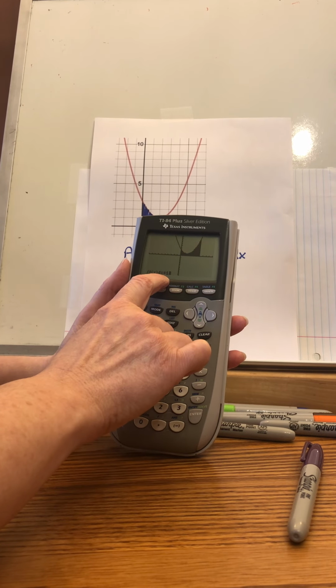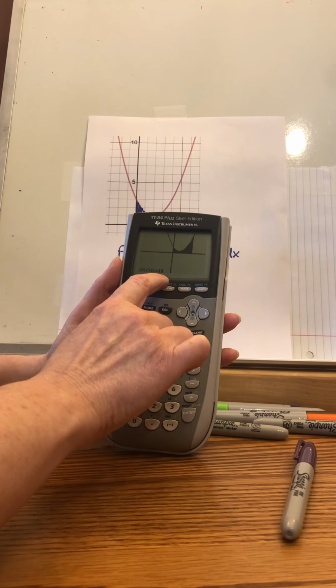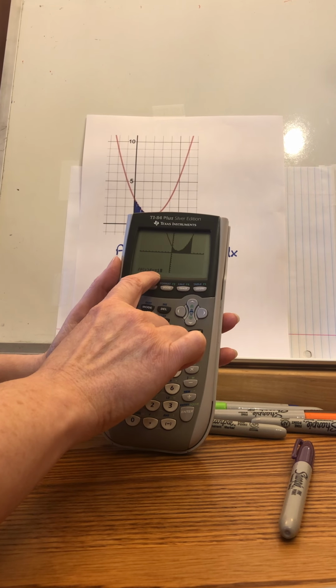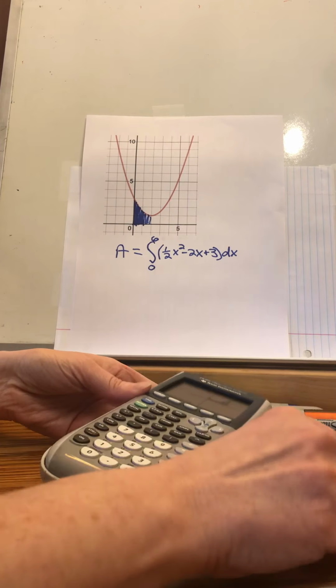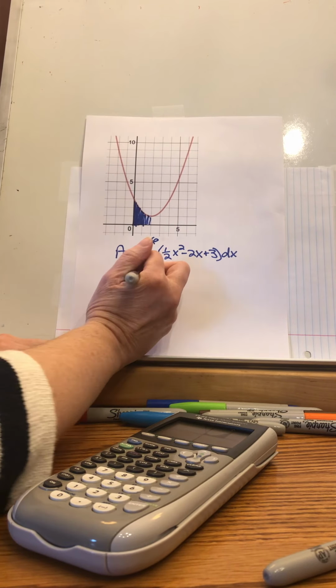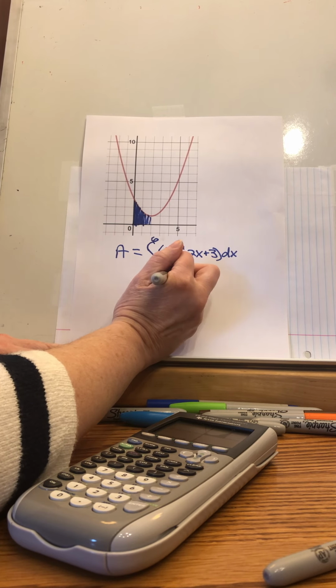It's actually doing an approximation, but we can get into that when we get back to school. It's giving me 18 for the area under the curve. So the answer for this area for the integral is 18.